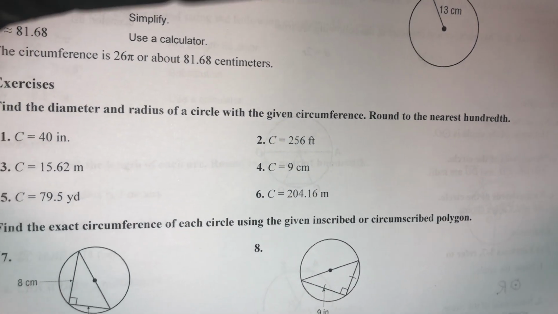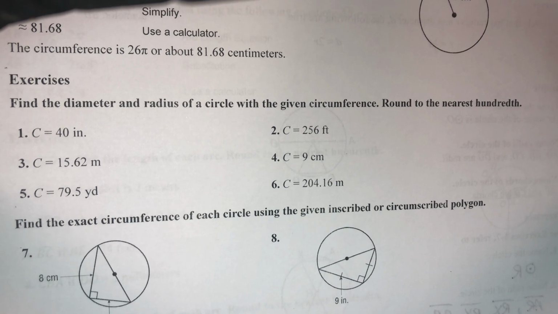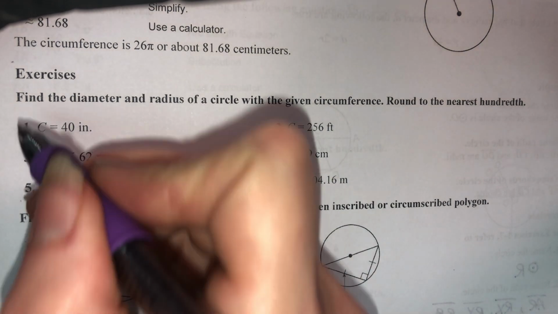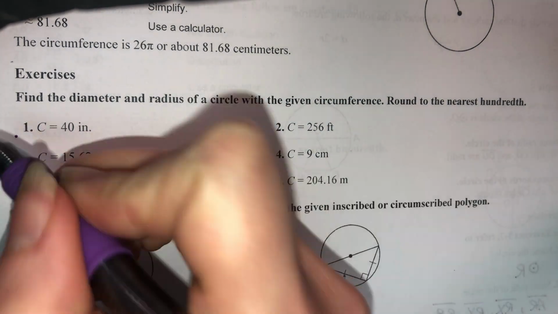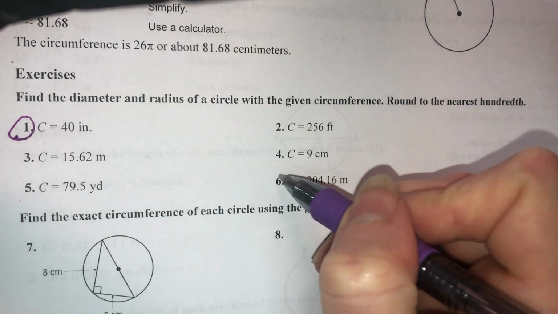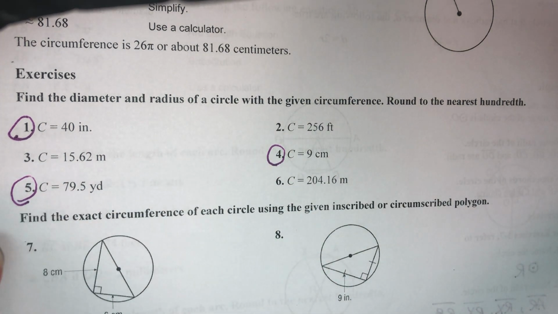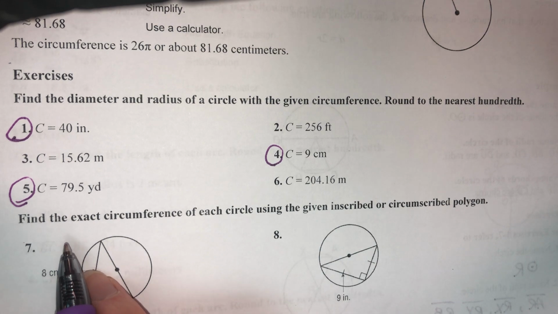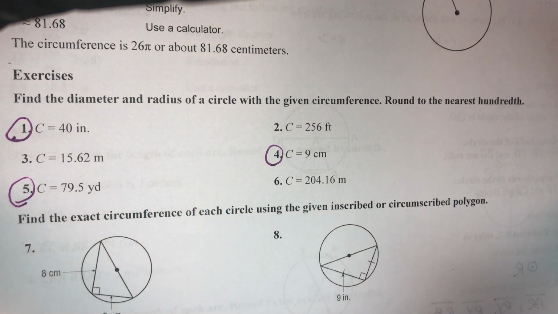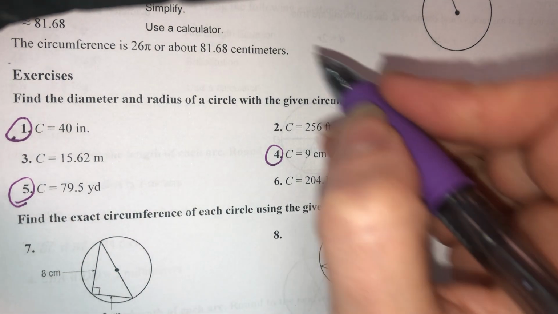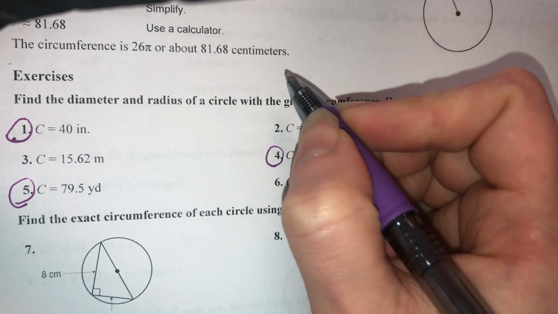Down here it says, find the diameter and the radius of a circle with the given circumference. Round to the nearest hundredth. We're just going to do 3 of these: number 1, number 4, and number 5. We start in each of these with the circumference.